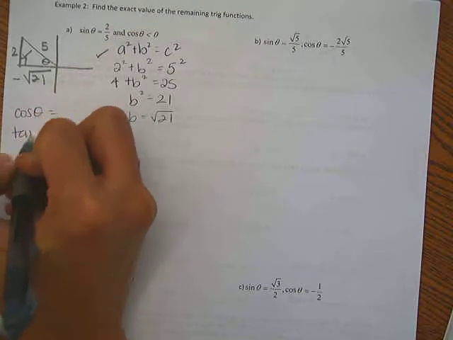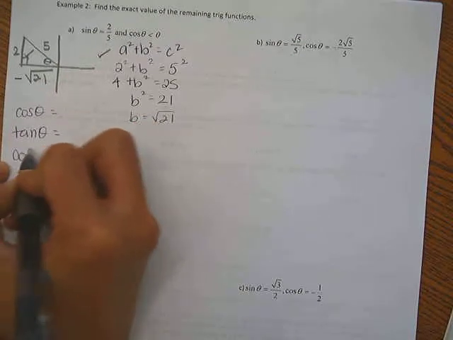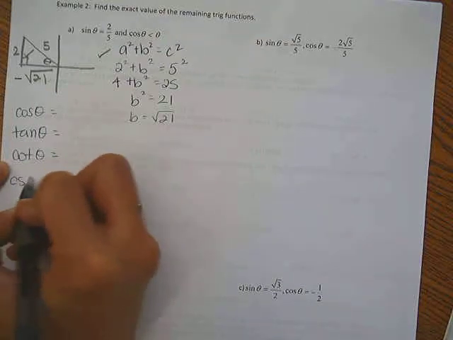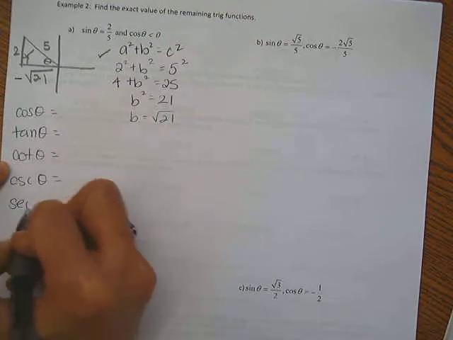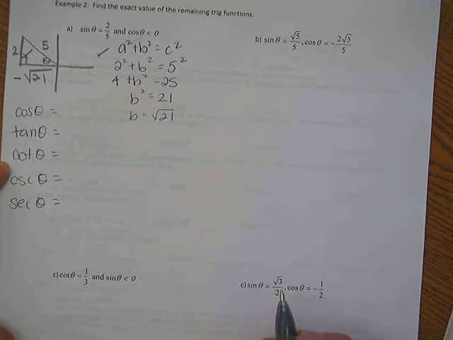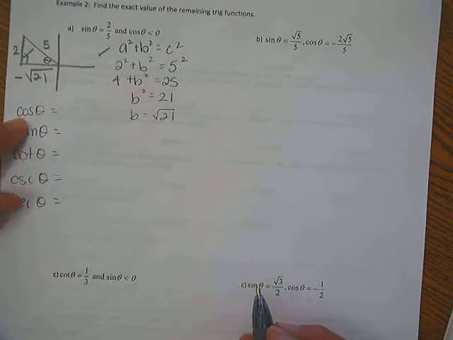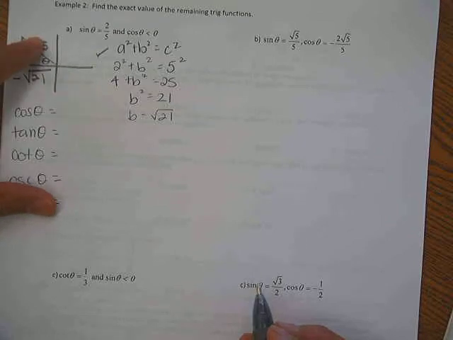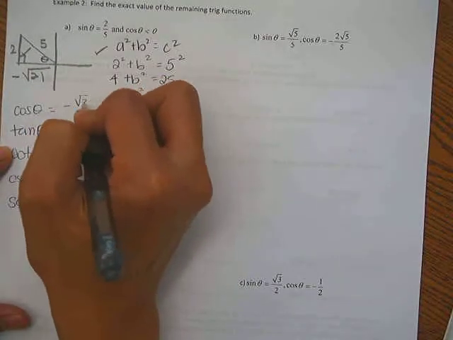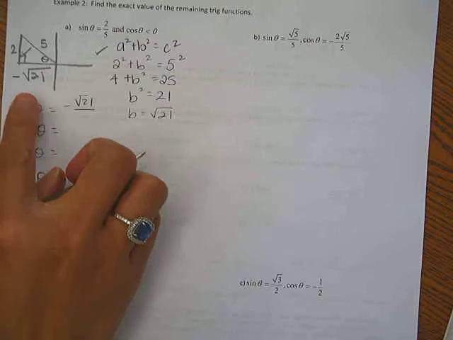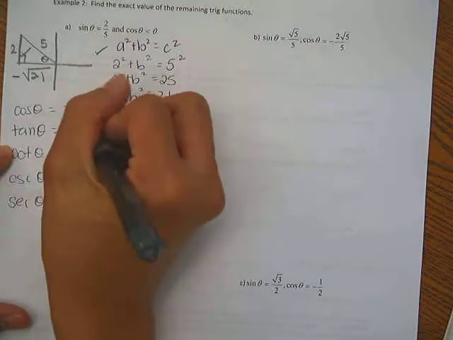So tangent of theta, cotangent of theta, cosecant of theta and secant of theta. Okay. All right, so here's the same triangle. You're not going to draw anything new. Cosine of theta is going to be adjacent over hypotenuse, so negative. See, notice how because I wrote negative here, I know to put the negative back on my answer.